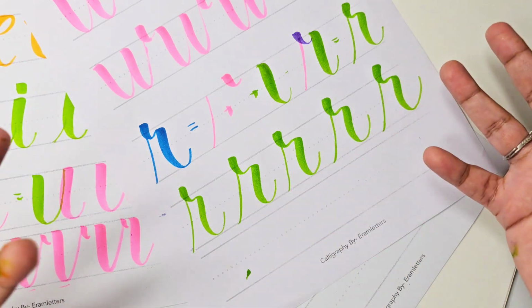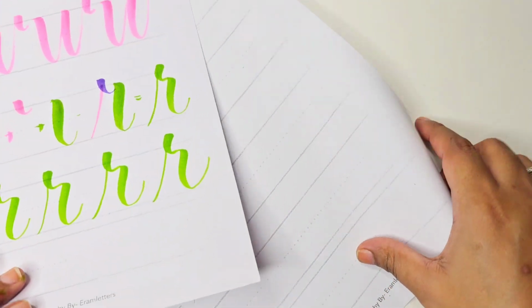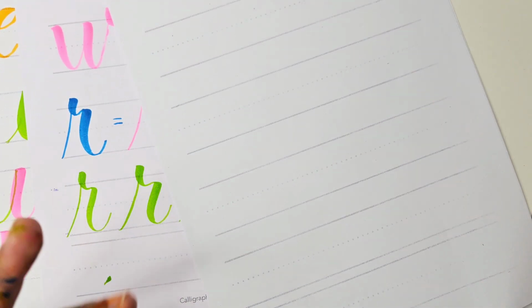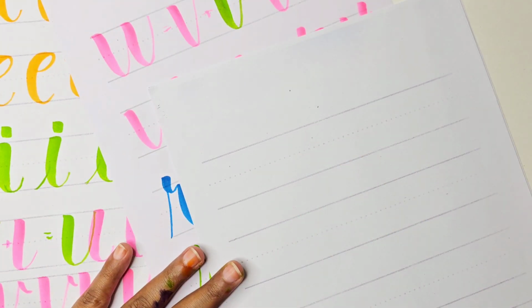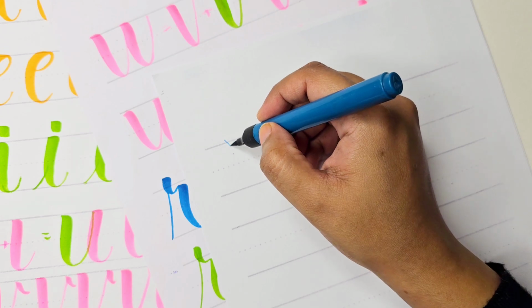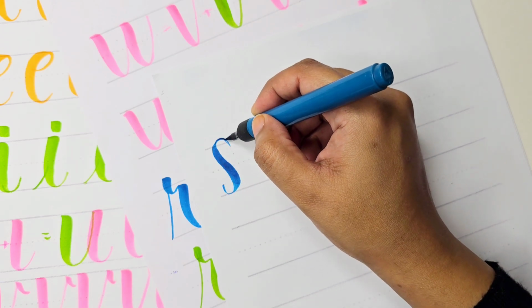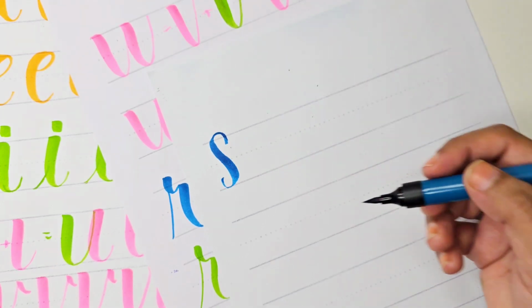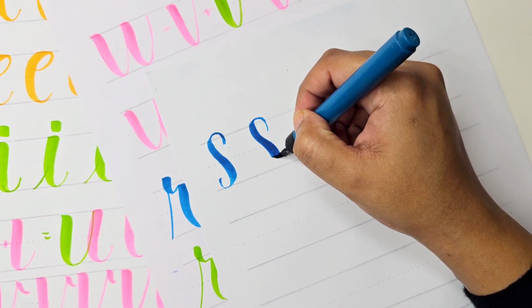So S is a new curve actually. It is not derived from any curve, I would say, but it's just a new curve that I want to introduce you to, and that is this. This is an S curve. It in itself says it's an S curve. So you are going up and then you take a round and you're making a curve like this.